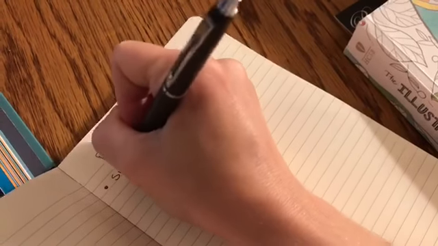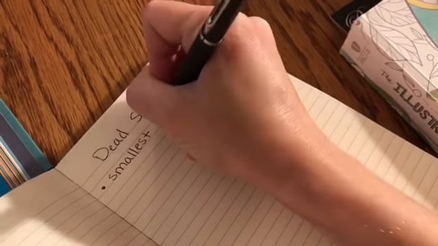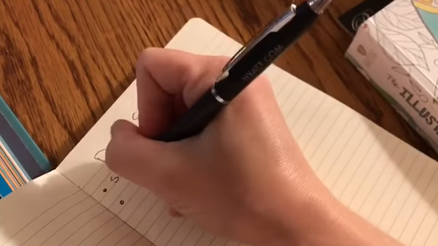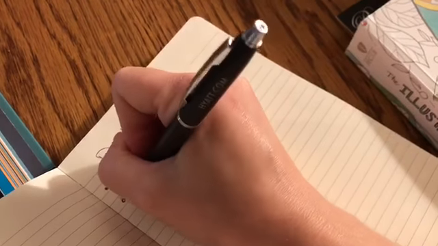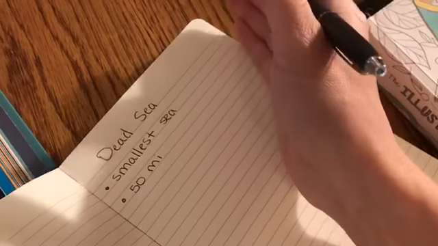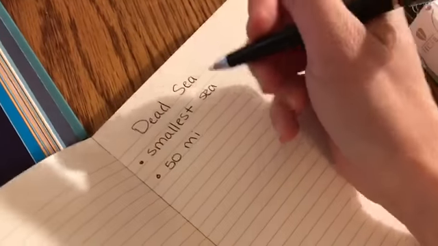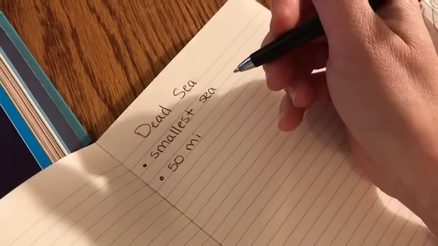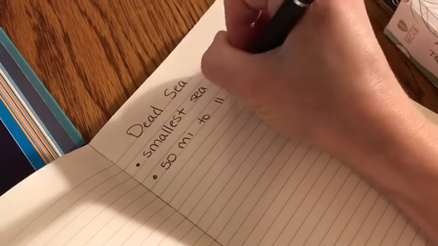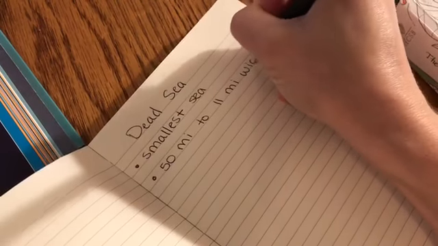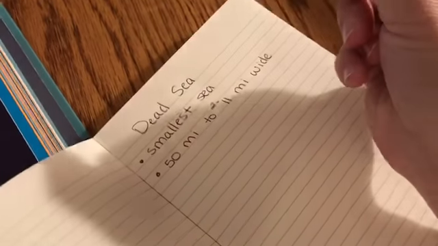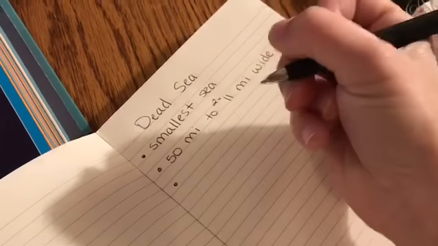So it said it was the smallest sea. It said that it was 50 miles long. And I'm just going to use the miles instead of the kilometers. I know in Hungary you guys probably use kilometers, but in this case I'm just going to use miles. So 50 miles long, and then 2 to 11 miles wide. It actually said 2 to 11 miles wide, so I'm going to write 2 to 11 miles wide. But notice I'm not using full sentences here, okay?